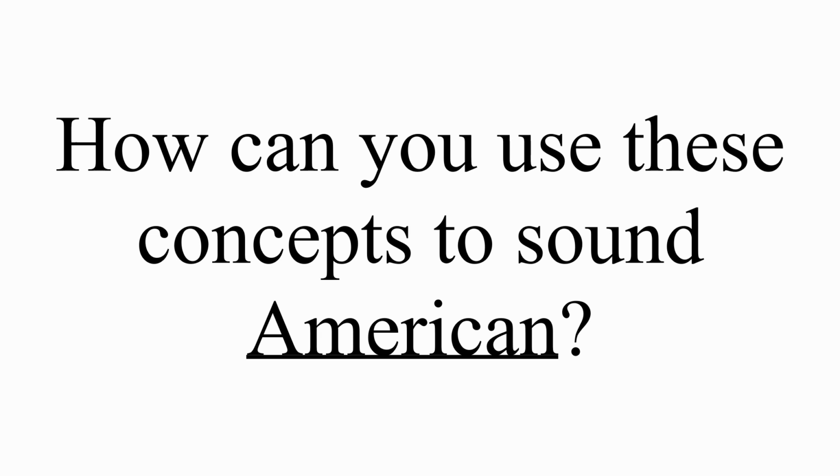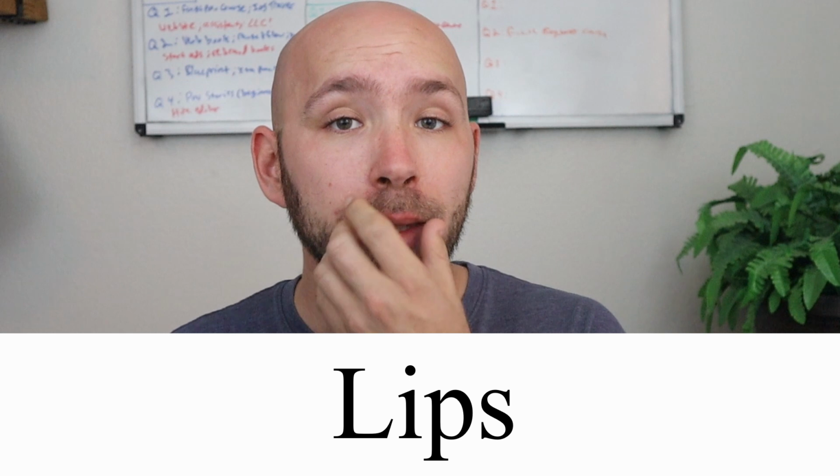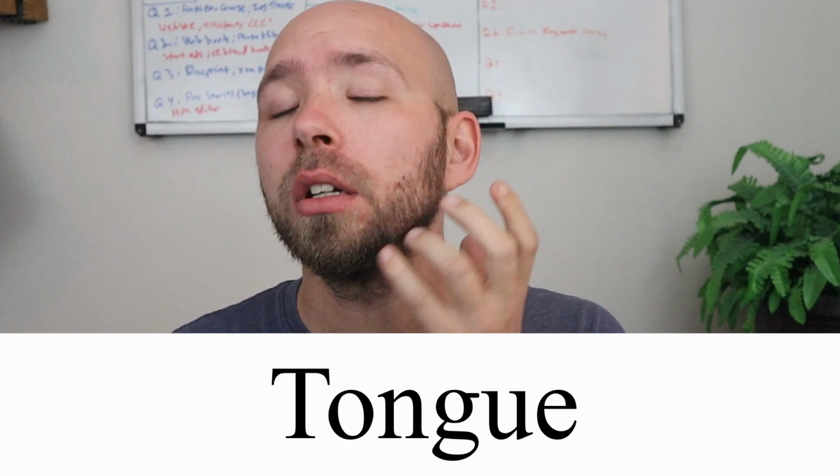How can you actually use these concepts to sound American? We have 4 key areas. We have the jaw, we have the lips, the tongue, and the throat. And all of these are going to work together in a particular way within a language or dialect. Let's go step by step and look at each of these so that you can put all these pieces together.